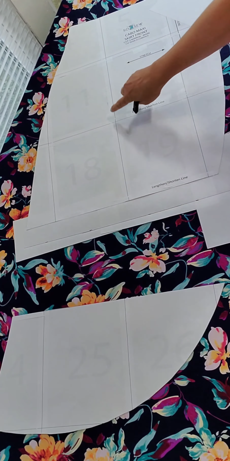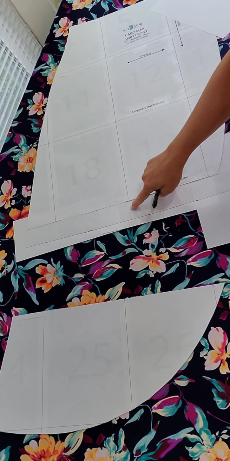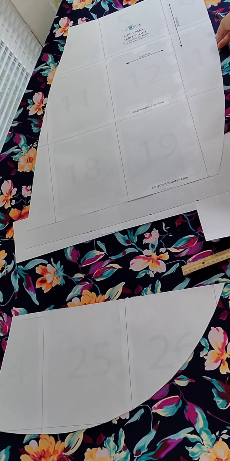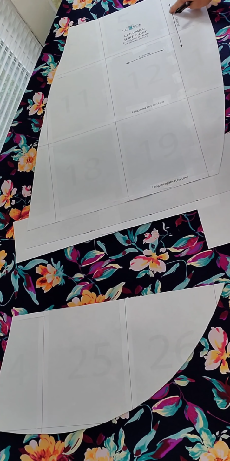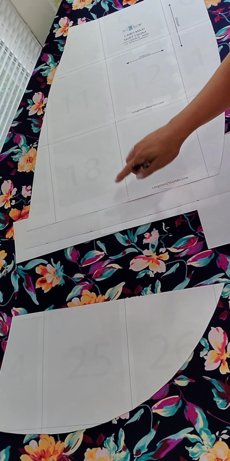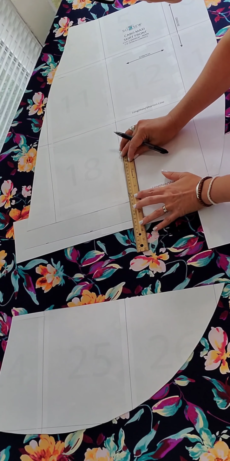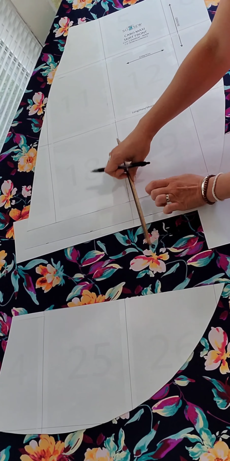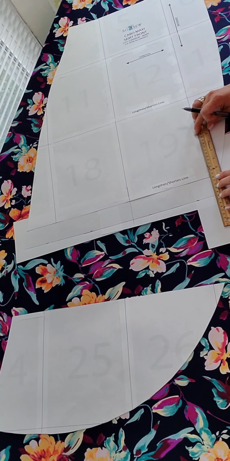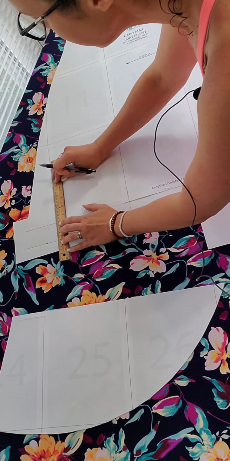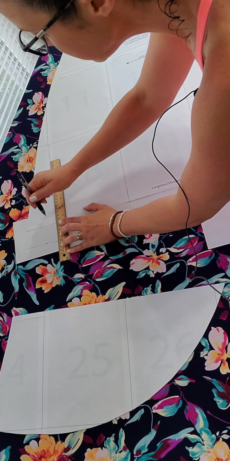Now I also want to carry my grain line down through my scrap of paper to help me line up my pieces. Now you can see the grain line here runs vertically along your pattern. It runs parallel to all the vertical lines that bisect your pattern. So simply place any straight object or ruler along one of the vertical lines and carry that line down through your additional scrap paper. I like to do it on all of my grain lines.